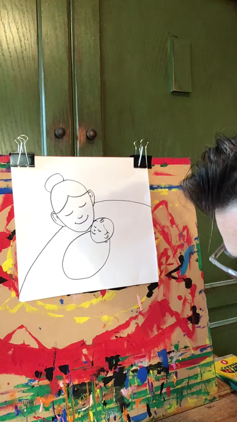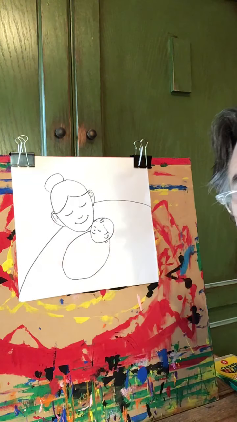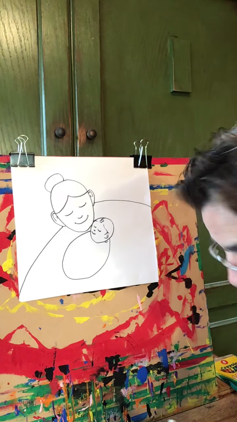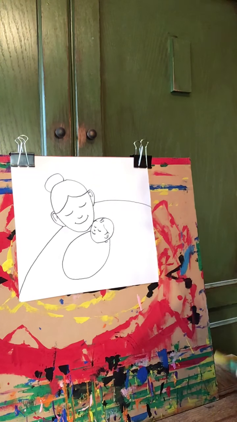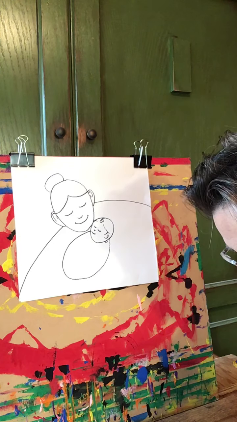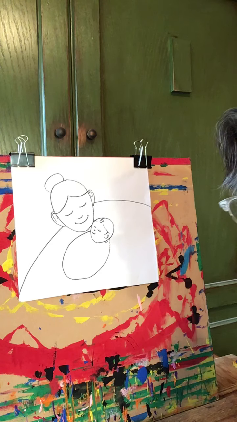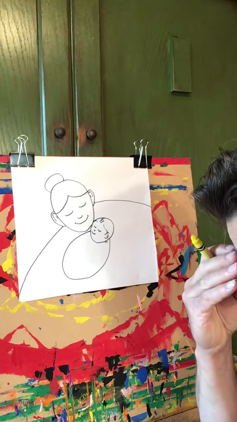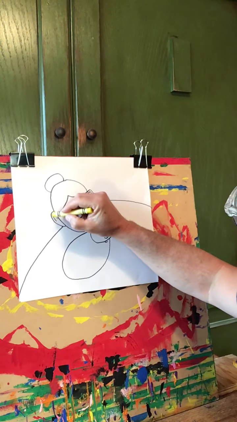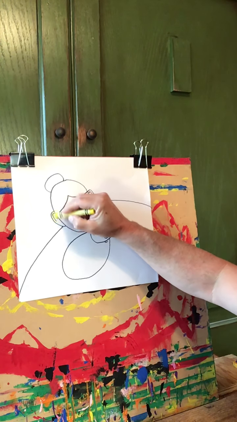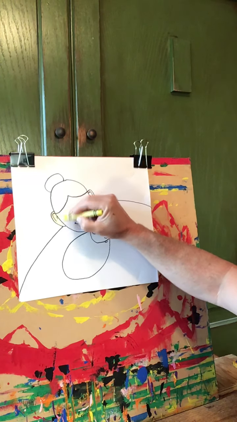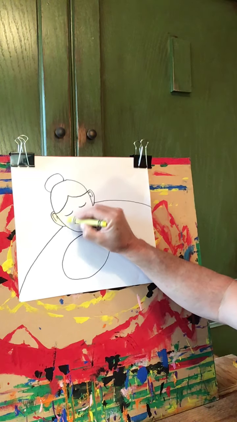Okay, so now we get to color this beautiful painting of the mama and the baby. And so, just like we did with all of our drawings this year, we're gonna start with the skin tone. And the skin tone with this mama, we're gonna just tickle the paper with a light color.